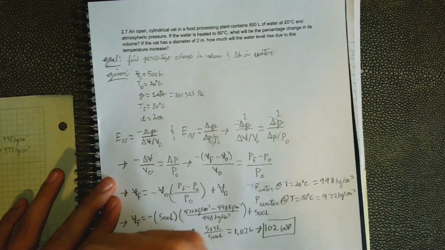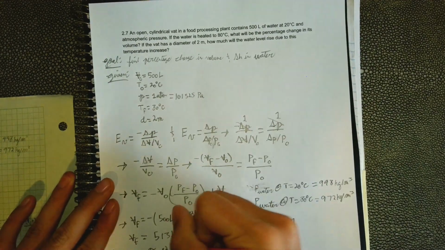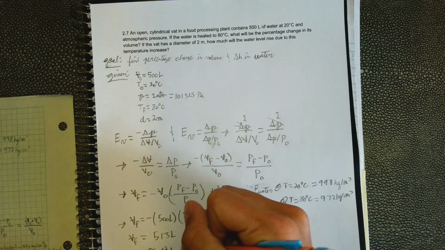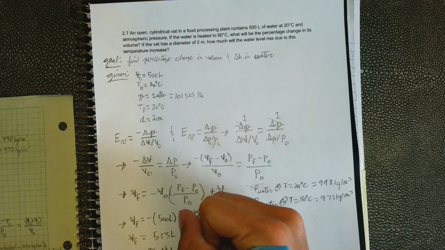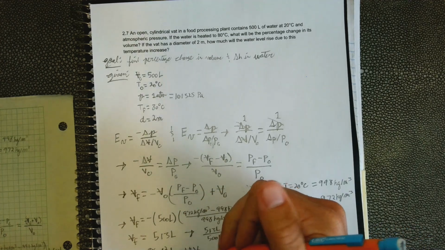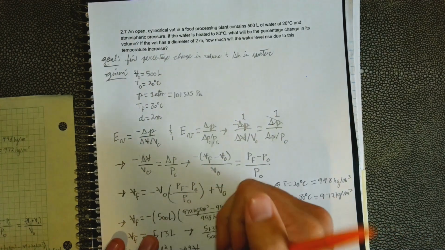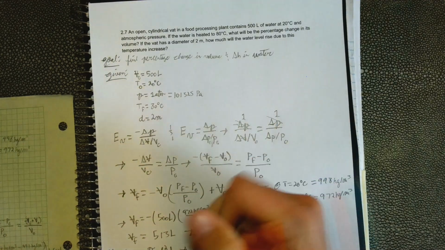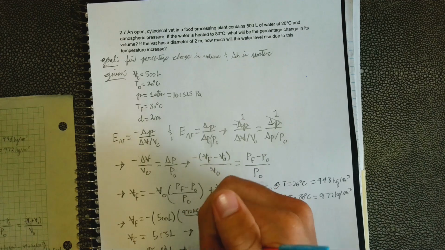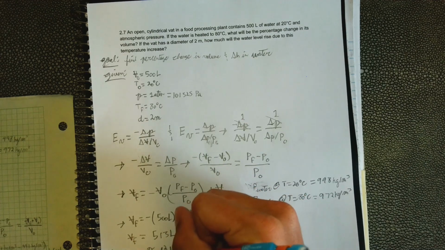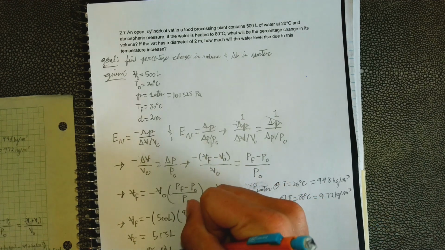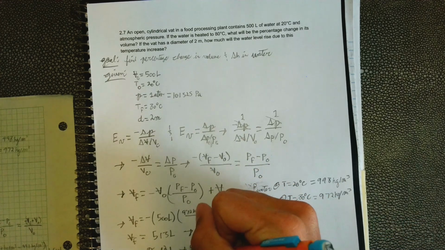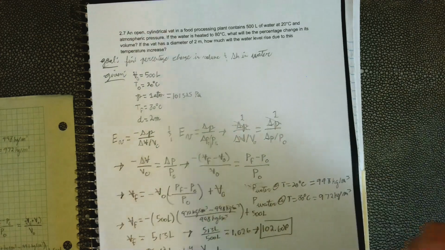Let's go ahead and rearrange this first before I do this. Right.